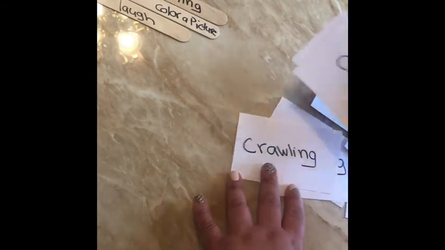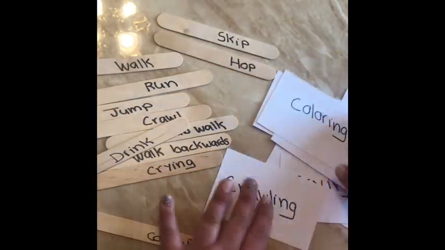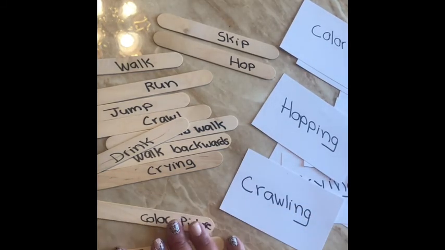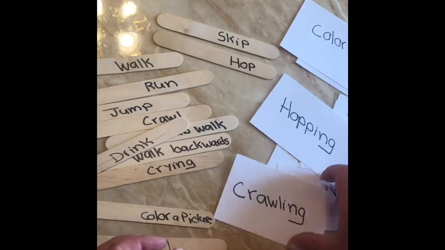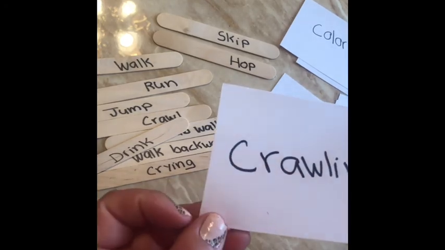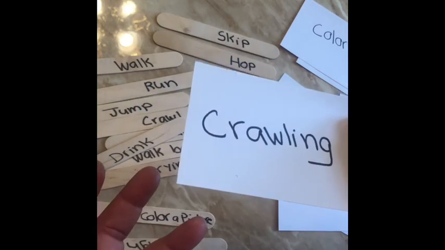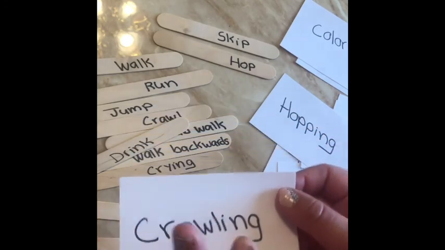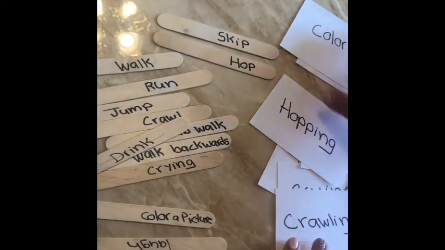But if not, I have a different option here that you can do. Obviously it's not pictures, but they're words. So you can use popsicle sticks and write the actions on the popsicle sticks, or you can write them on index cards, and you can essentially play a game of charades, or you can also play a game of Simon Says.